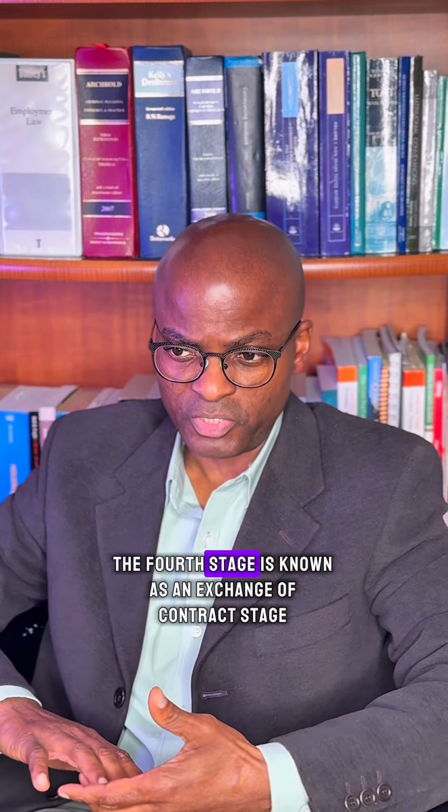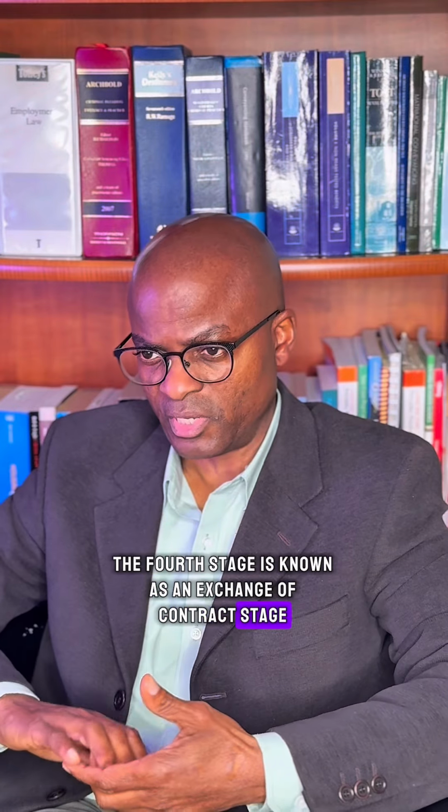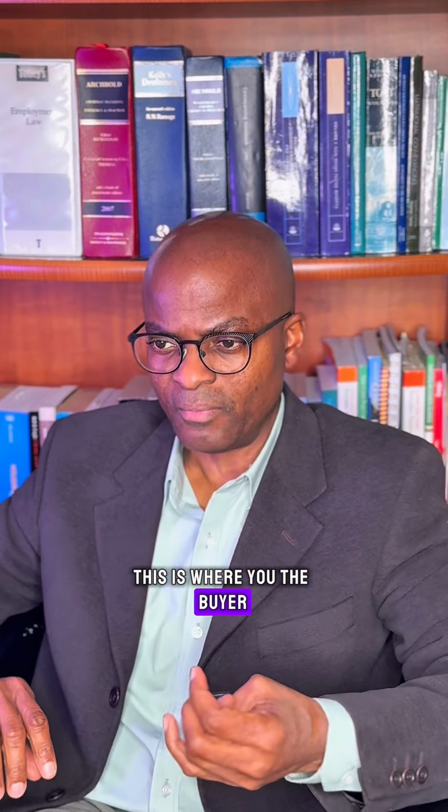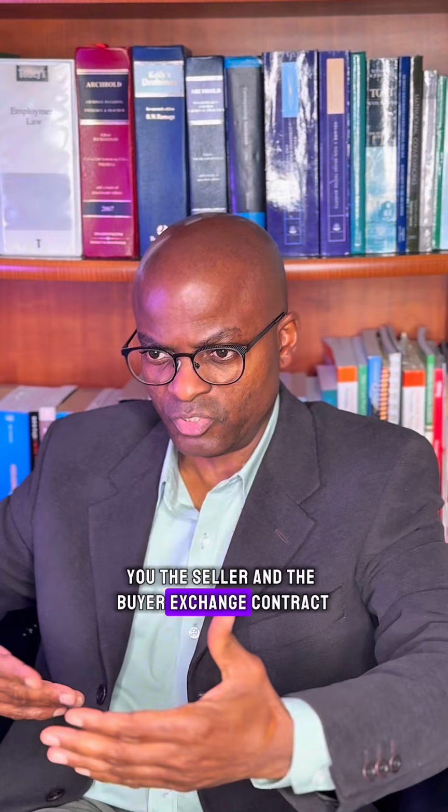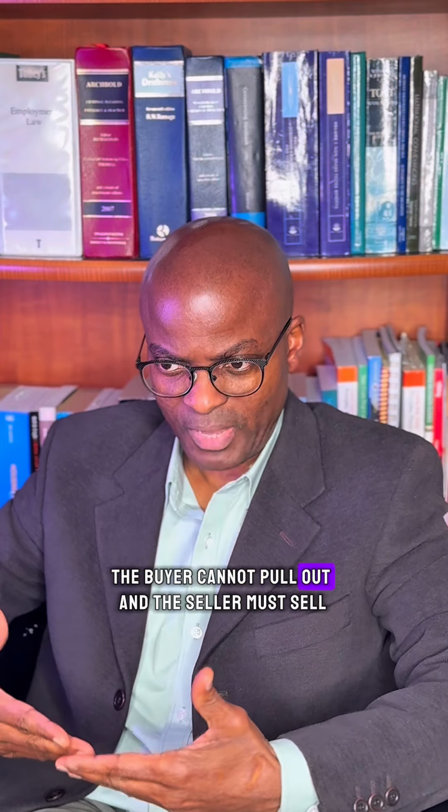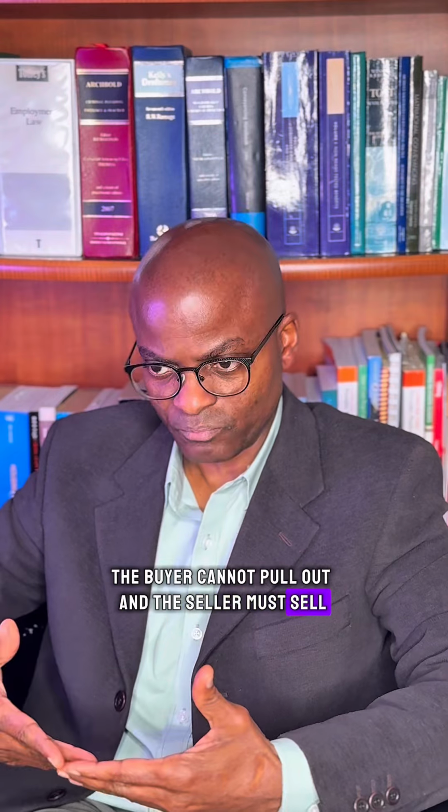The fourth stage is known as an exchange of contract stage. This is where the seller and the buyer exchange contract. Once contract is exchanged, the buyer cannot pull out and the seller must sell.